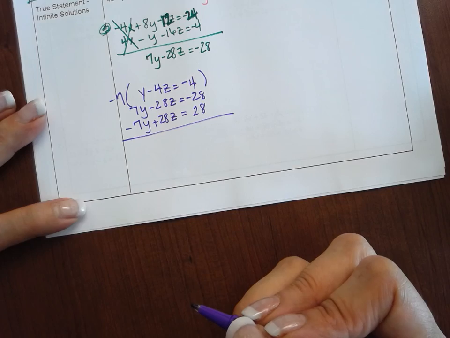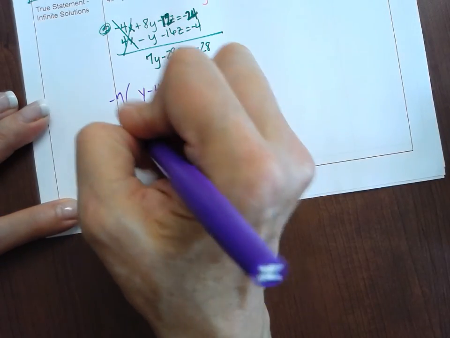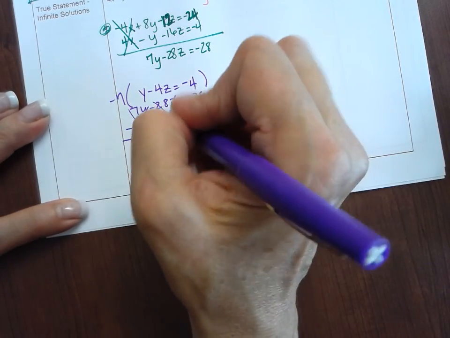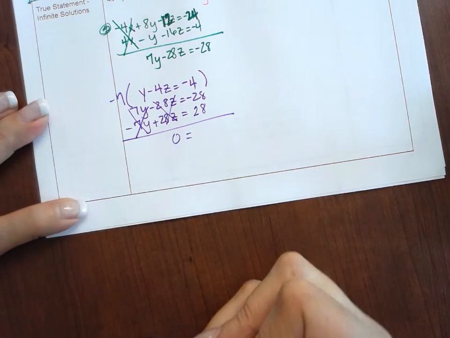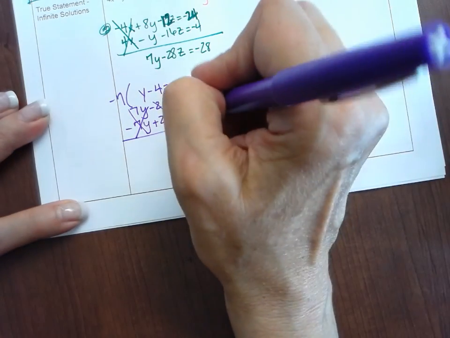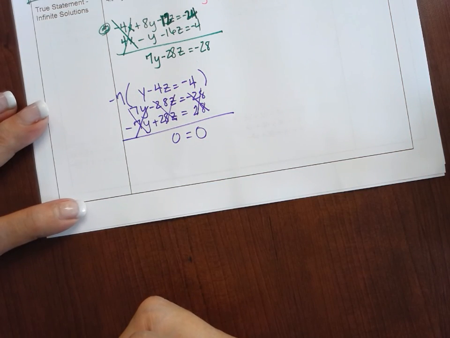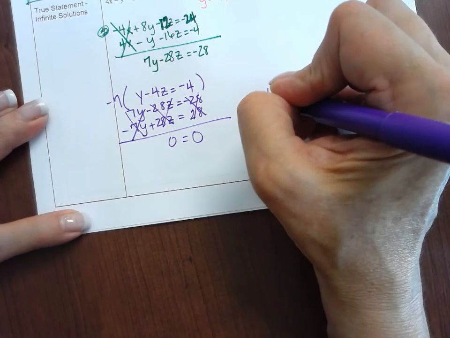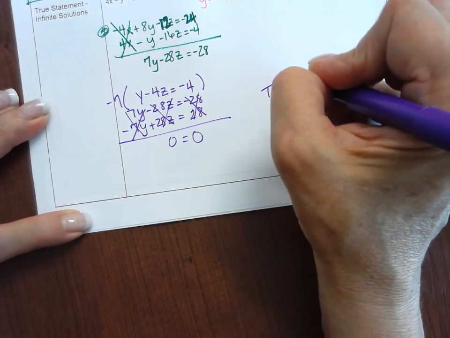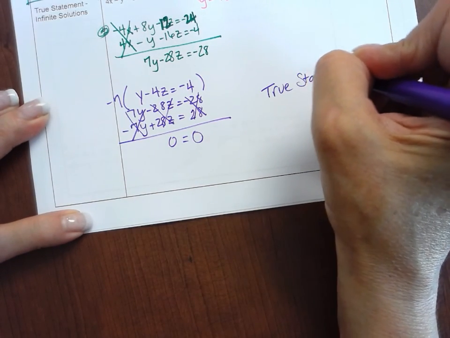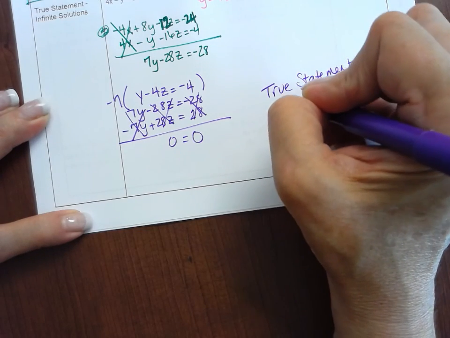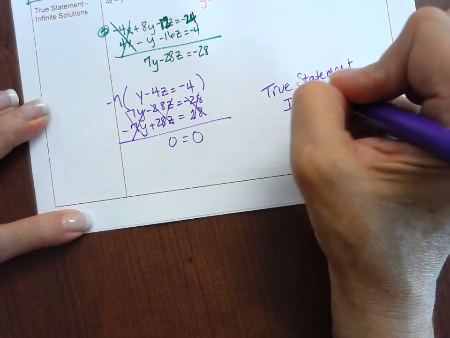And what do you think is going to happen? That cancels, so I have 0 on that side. Oh wait, that cancels as well. That gives me 0 on that side. So that means since it's a true statement, there are infinite solutions.